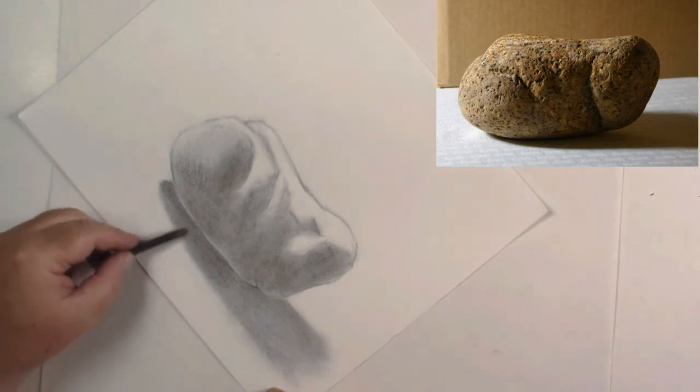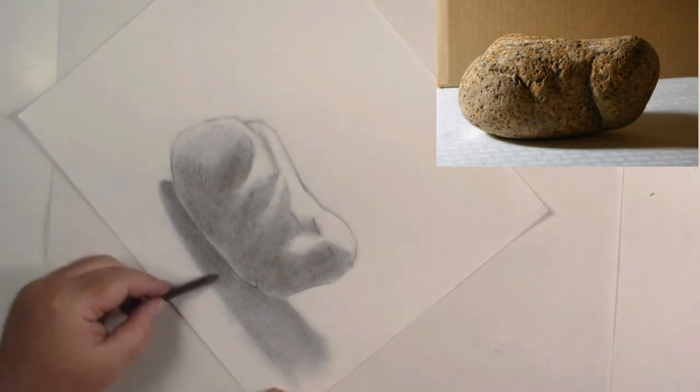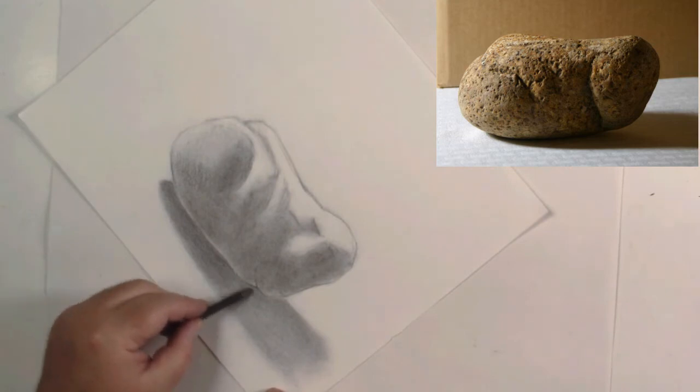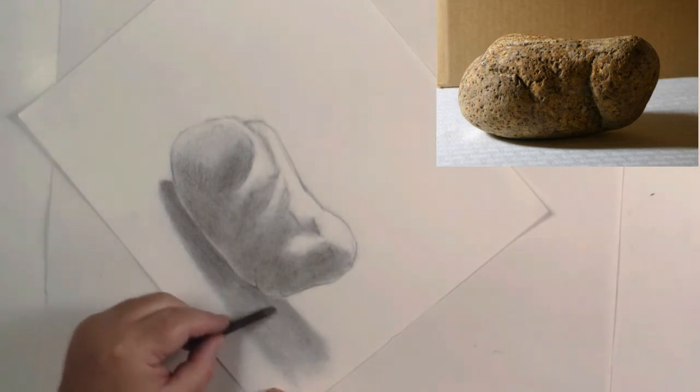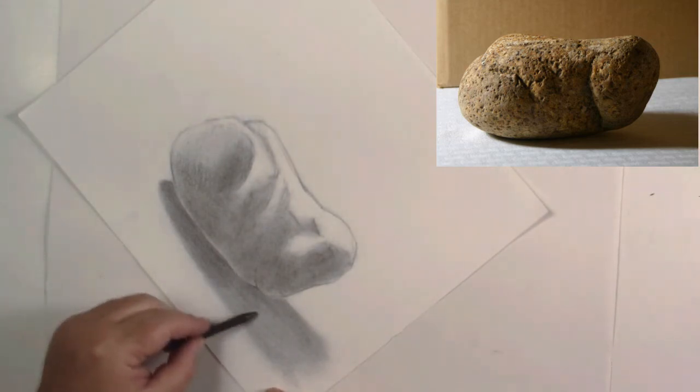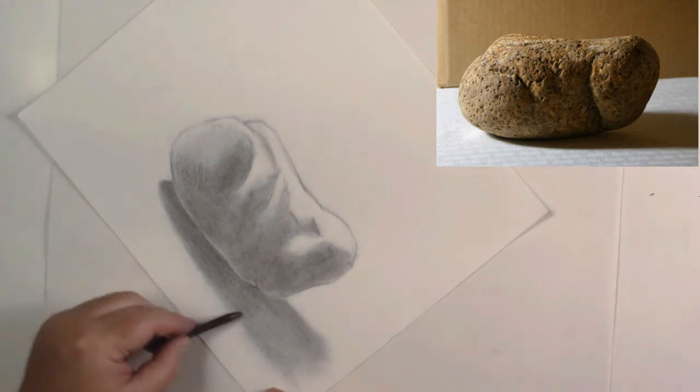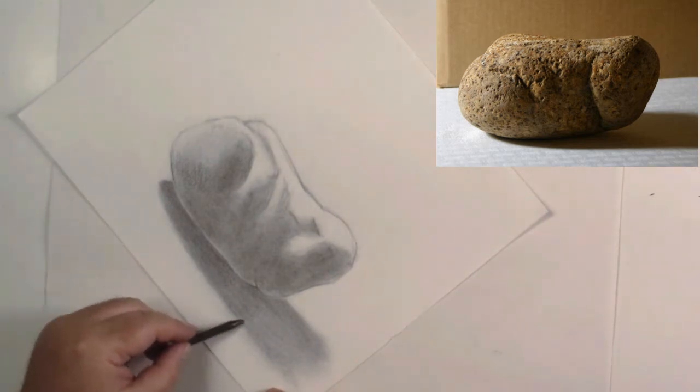Okay, and I want some of that in the beginning. We want to do this as quickly as possible. We want to be economical with our time. And again, there's ways that we can save time with graphite. This is one of them.